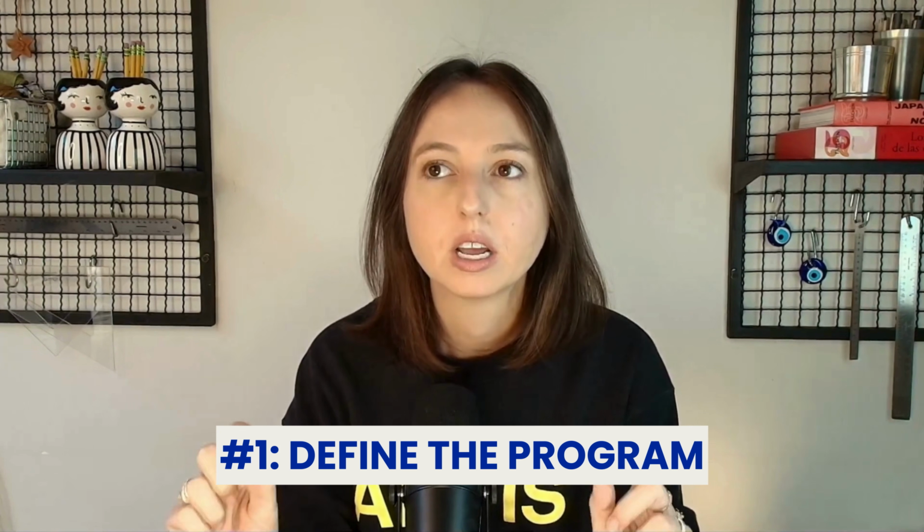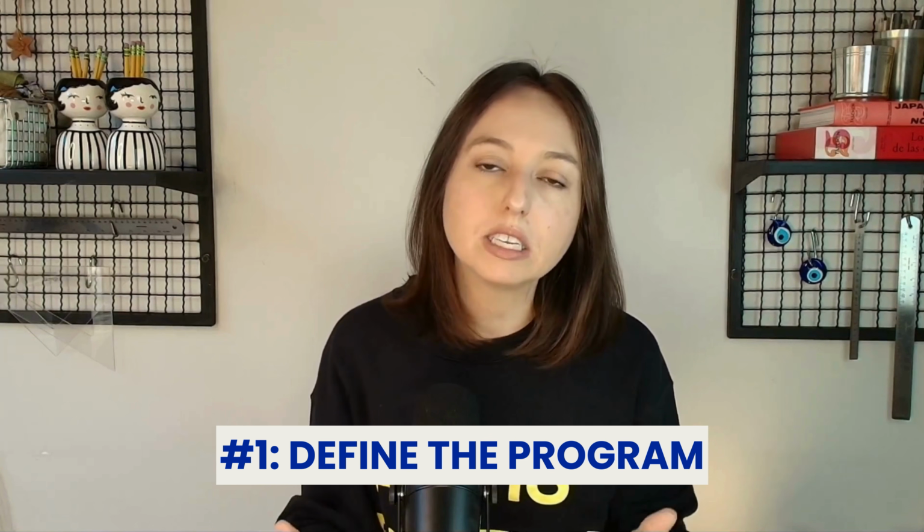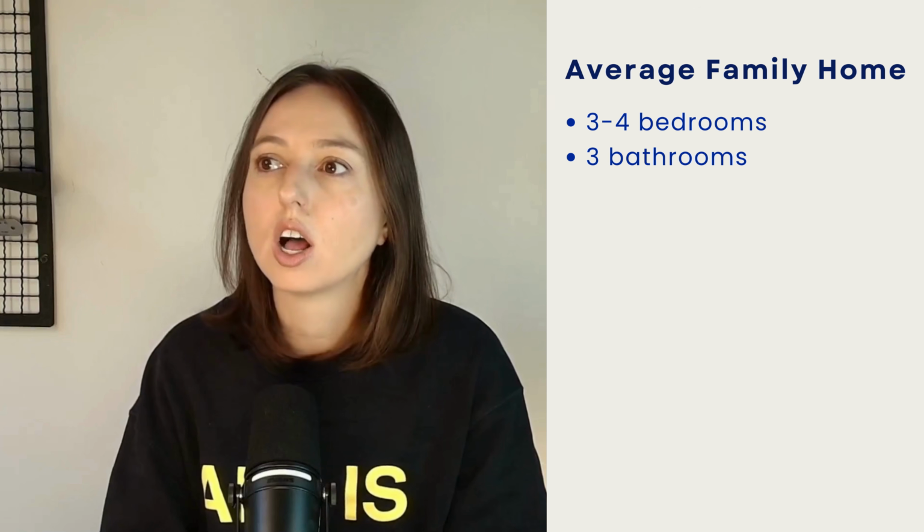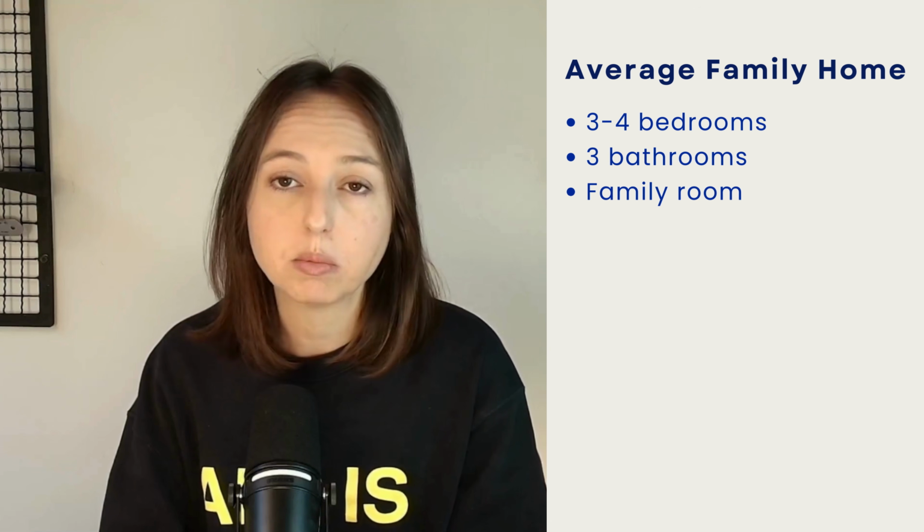So tip number one is that you need to define the program. And the program in an architecture context basically means a list of requirements and functionalities that will be in the space. So it's going to talk about everything the space needs in order to function and solve the problems of the people who will inhabit it. So for example, if you're thinking of an average family of four, the program might be something like, we need 4 or 3 bedrooms, one for each person, 3 baths. We're going to need a family room, a TV room, a home office, a gym. All of these things, all of these requirements and activities will help you define the function.